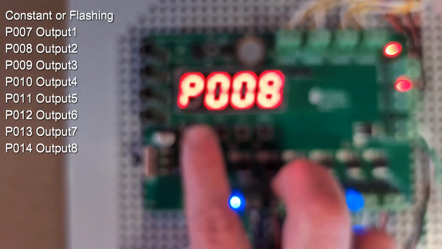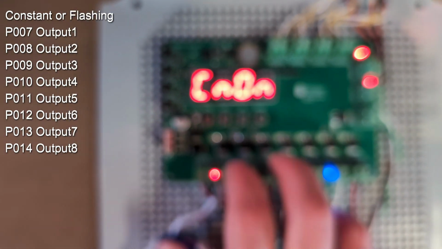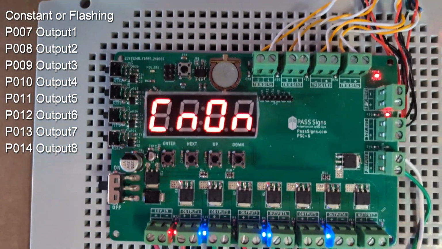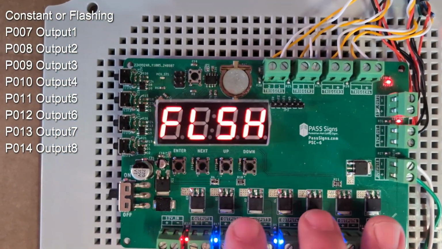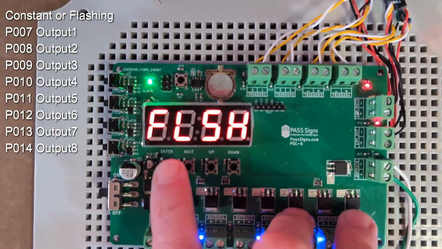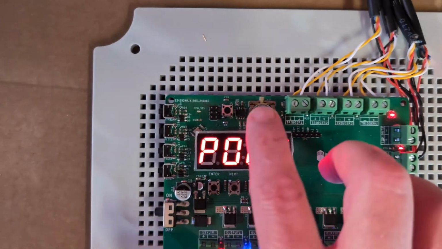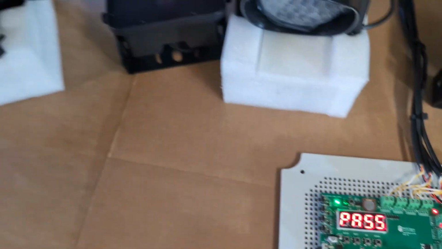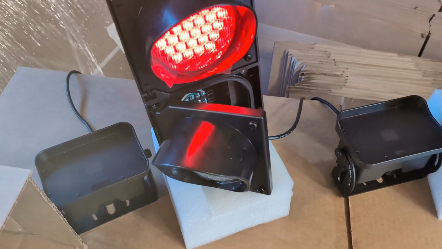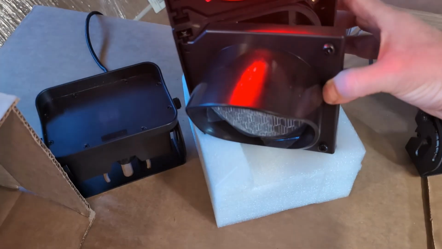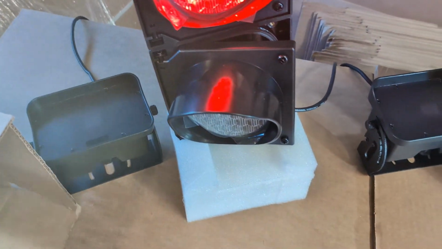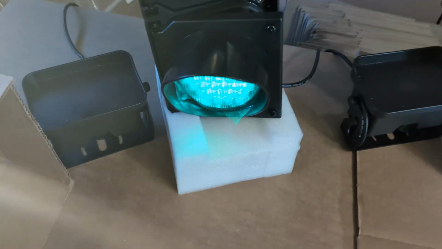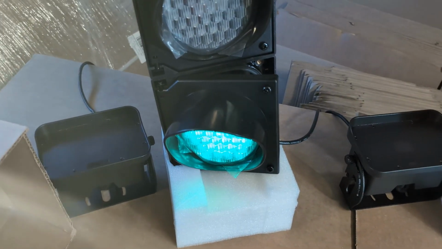And I'm going to hit enter. And right now that says constant. I'm going to change that to flashing, and I'm going to hit enter. And let's just test that real quick. So red is on, and now I trigger this unit, and now the green flashes.